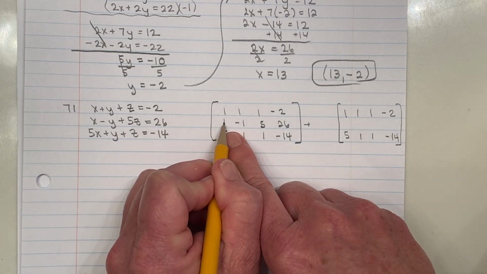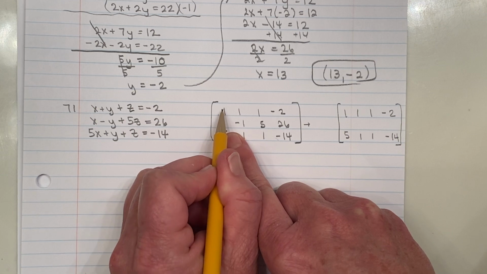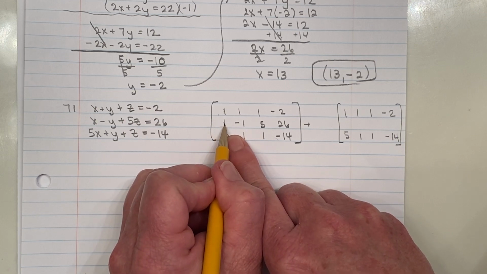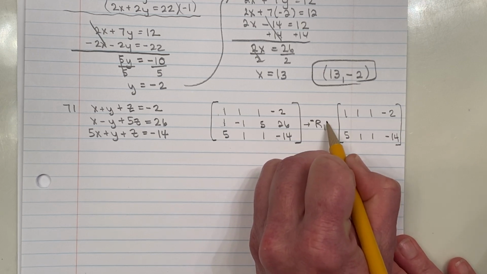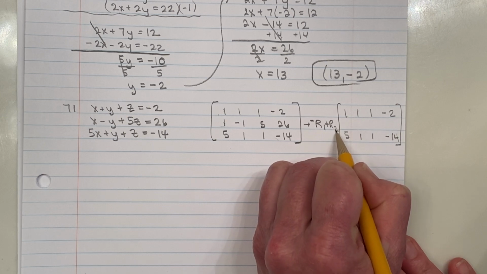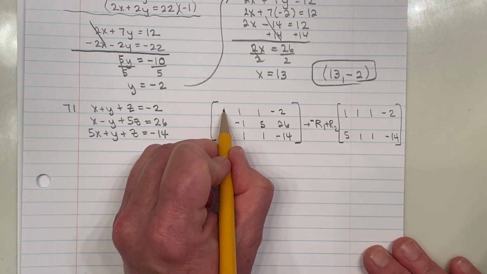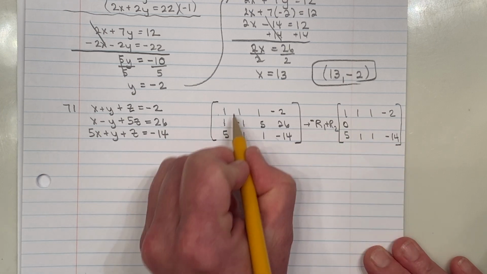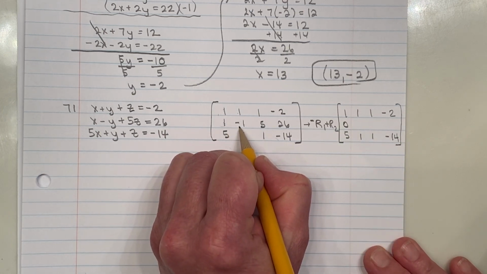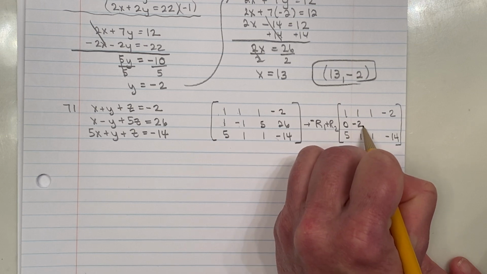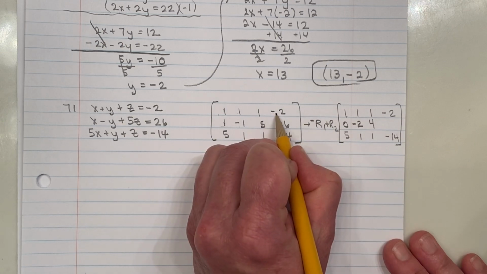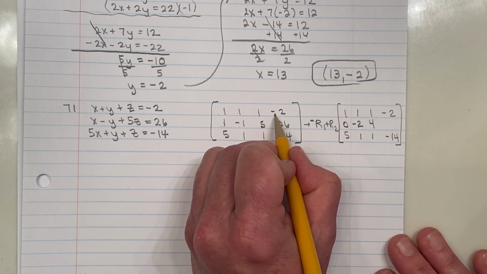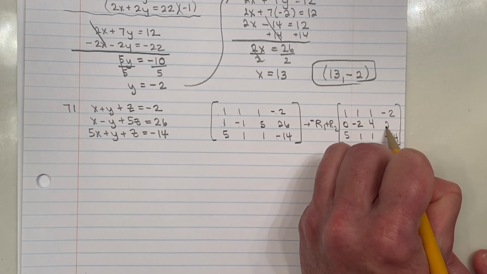Okay, to make this -1 a 0, I'm going to multiply row 1 by -1 and add it to row 2. So let's record that. I'm going to take row 1 and multiply it by a negative and add it to row 2. So row 2 changes. -1 plus 1 is 0. -1 plus -1 is -2. -1 plus 5 is 4. And that would be +2 plus 26 is 28.